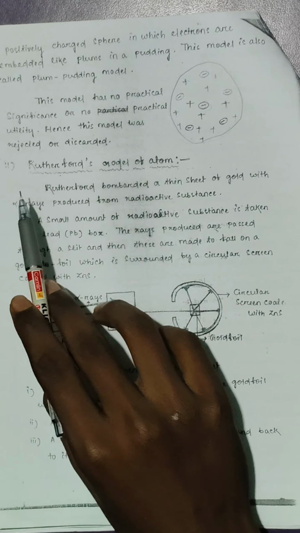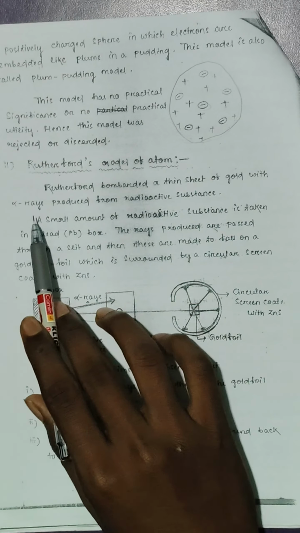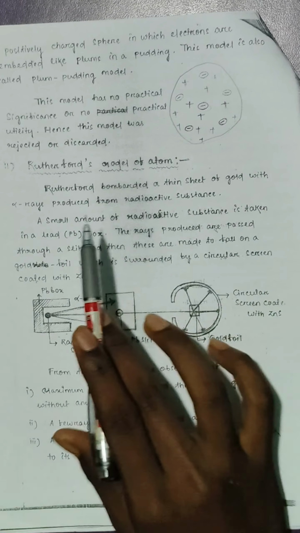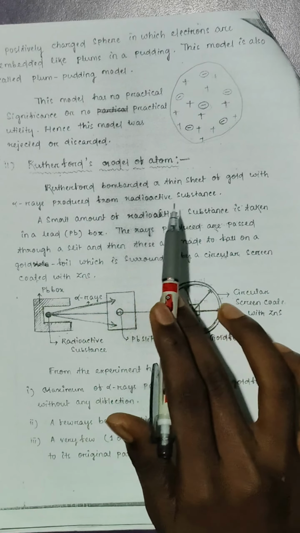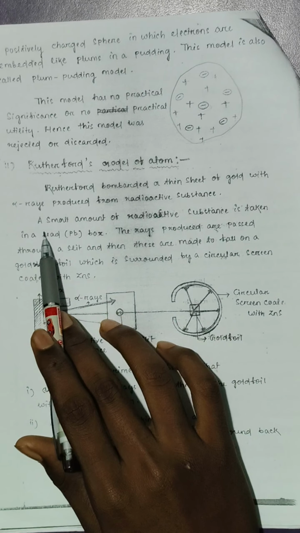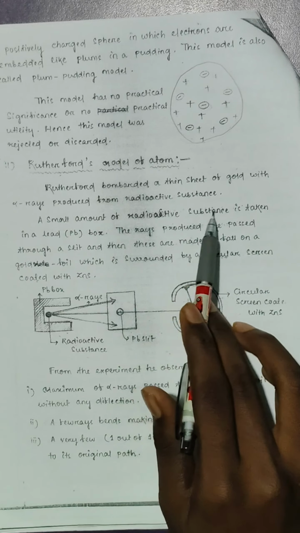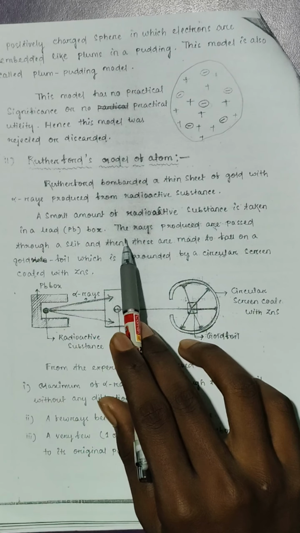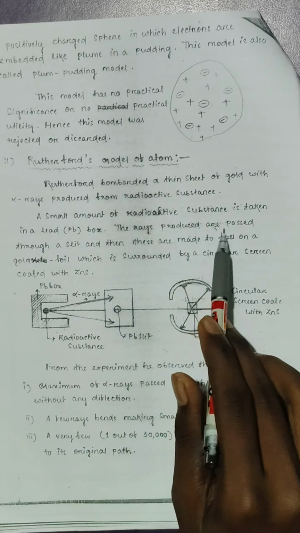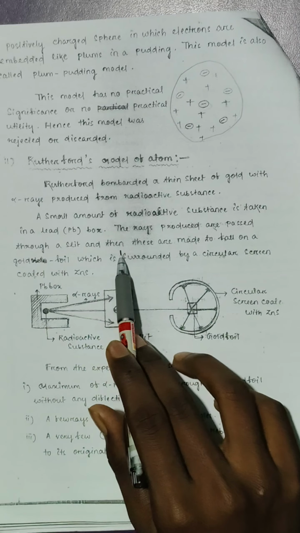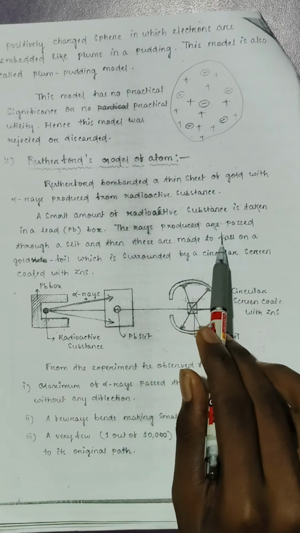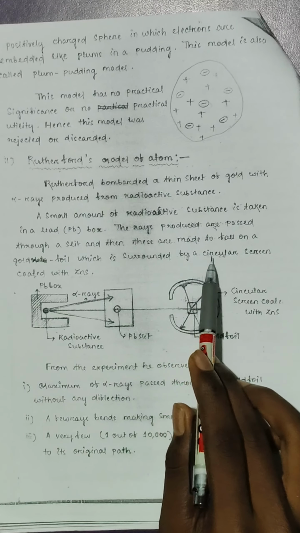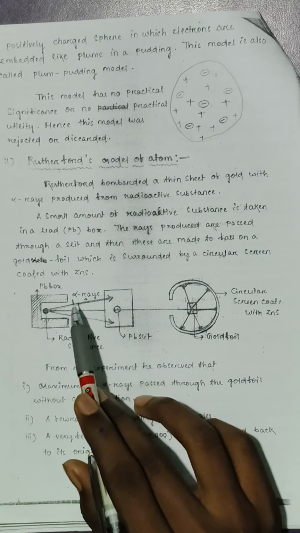Next, we move on to Rutherford's model of atom. Rutherford bombarded a thin sheet of gold with alpha rays produced from a radioactive substance. A small amount of radioactive substance is taken in a lead box. The rays produced are passed through a slit and then made to fall on a gold foil which is surrounded by a circular screen coated with ZnS.